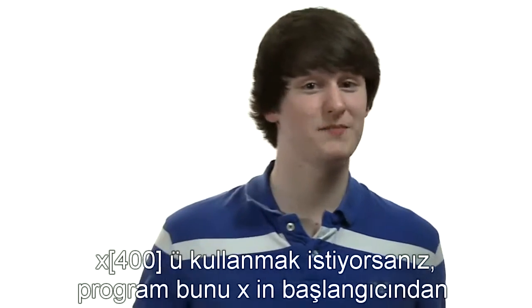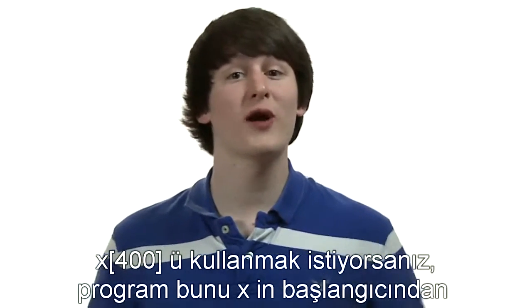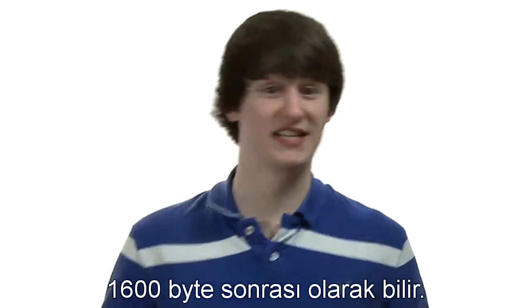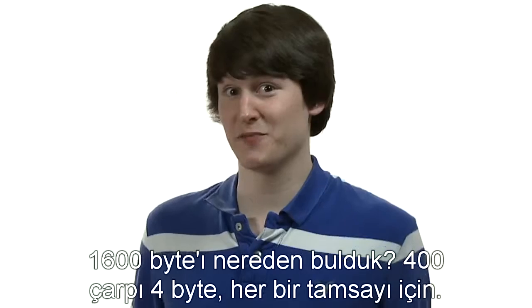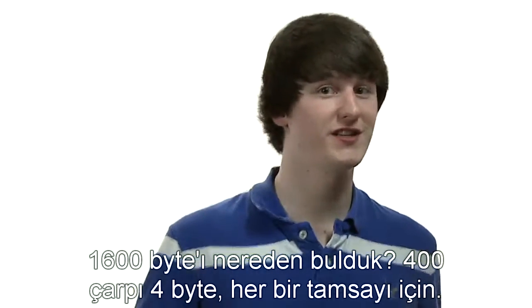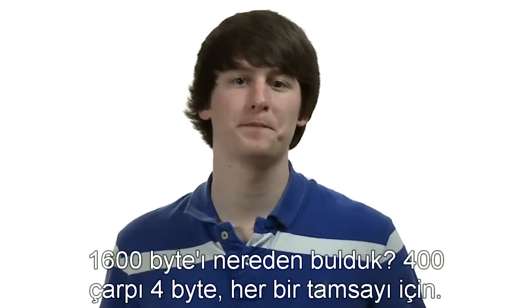If you want to use x bracket 400, then the program knows that this is equivalent to just 1600 bytes after the start of x. Where did we get 1600 bytes from? It's just 400 times 4 bytes per integer.